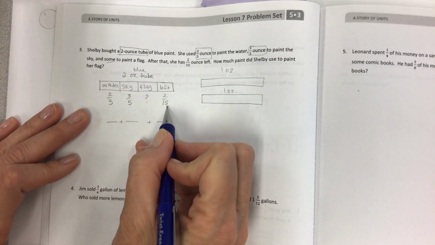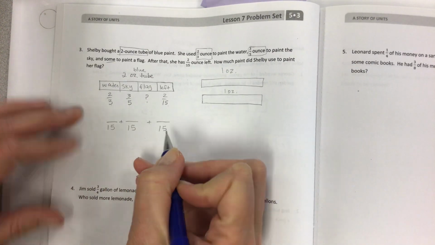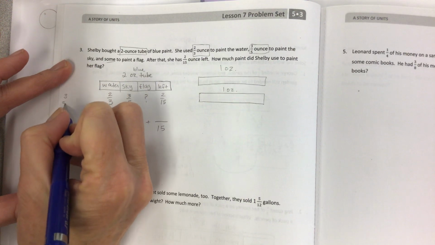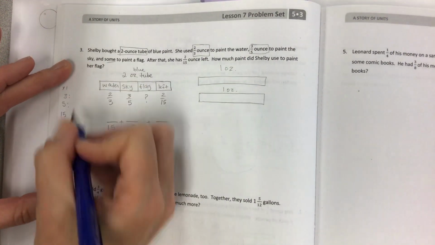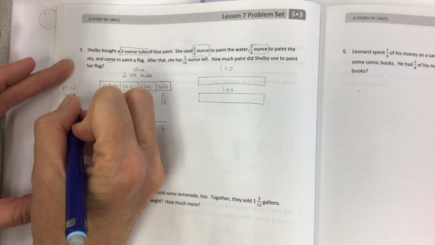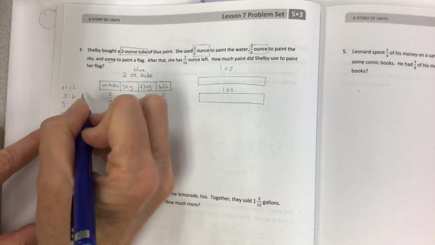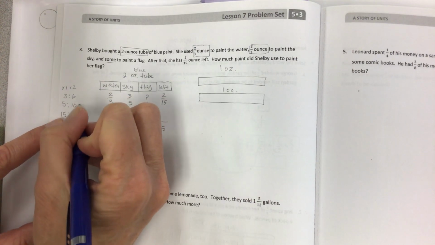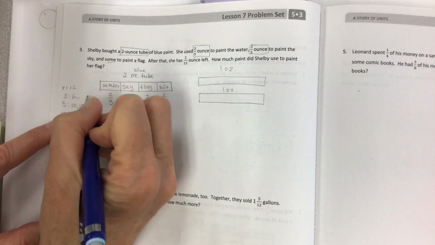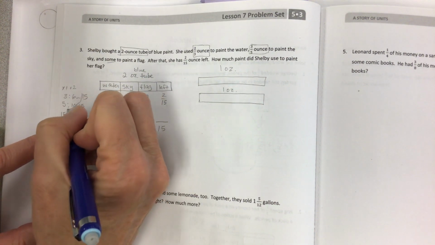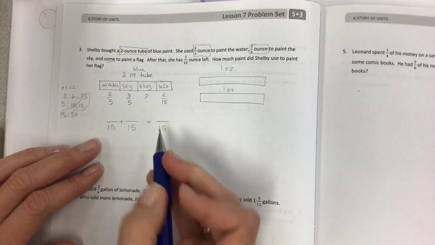Because 3 and 5 and 15 all have 15 in common. And if you're not sure about that, remember, line them up over here. Skip count. This is going to be your times 1. And then what's times 2? 6, 10, 30. I don't even need to get here because hopefully you would know that 5 times 3 is 15. And 3 times 5 is 15. So they all have 15 in common. That's why I just put this straight away down here.